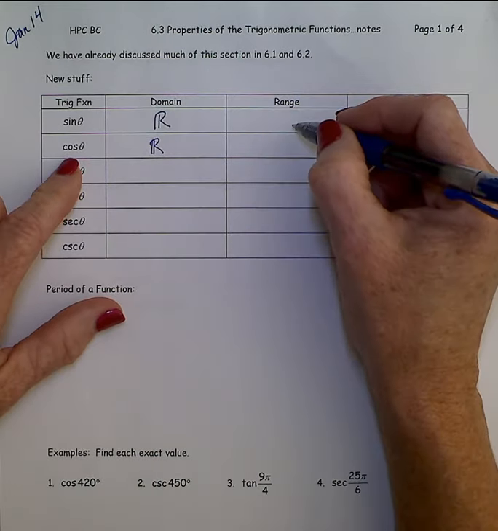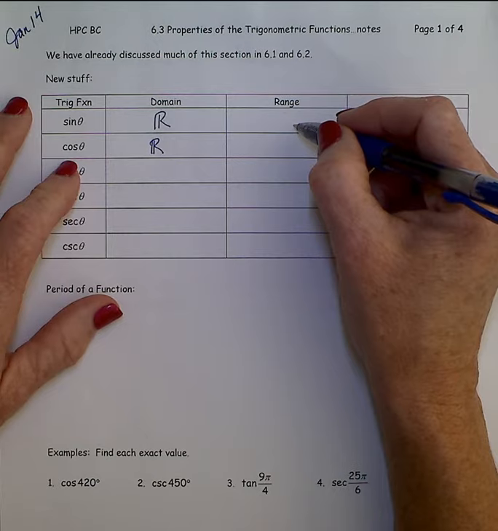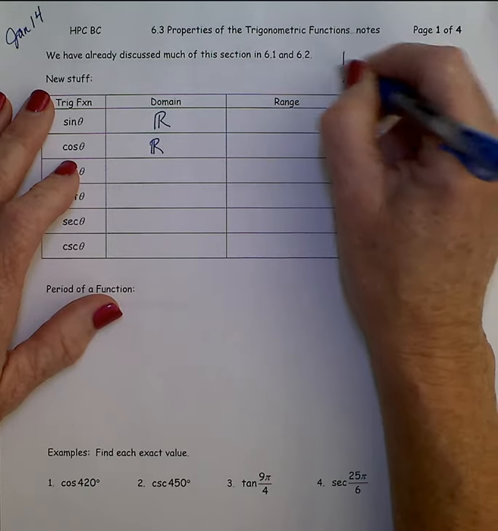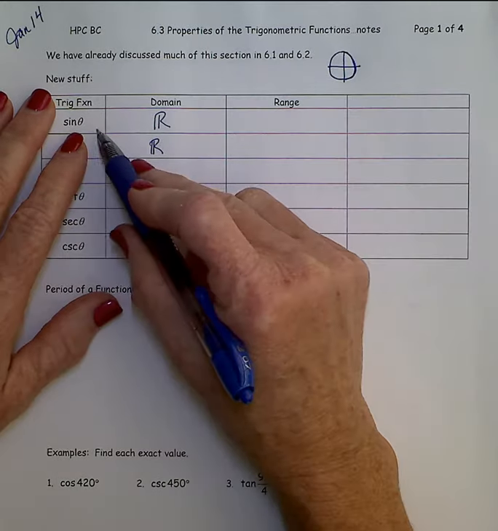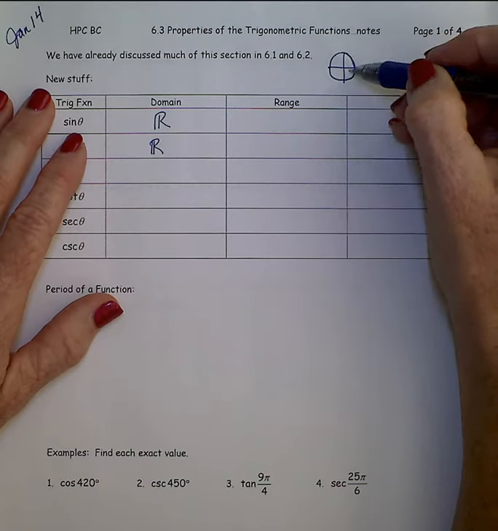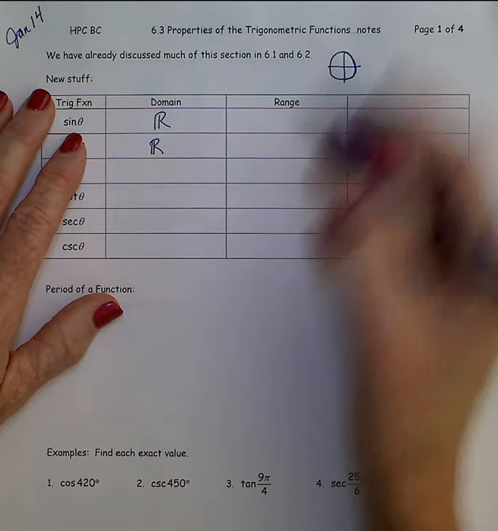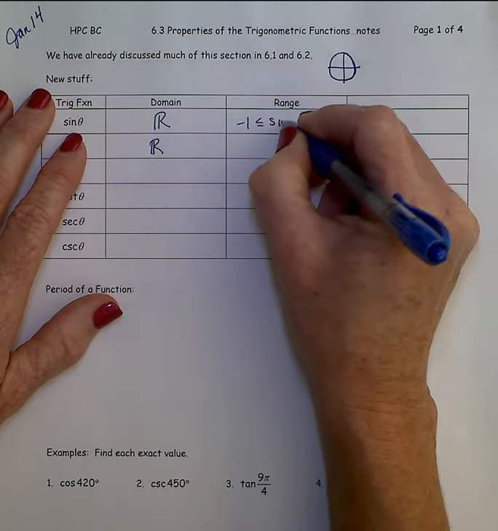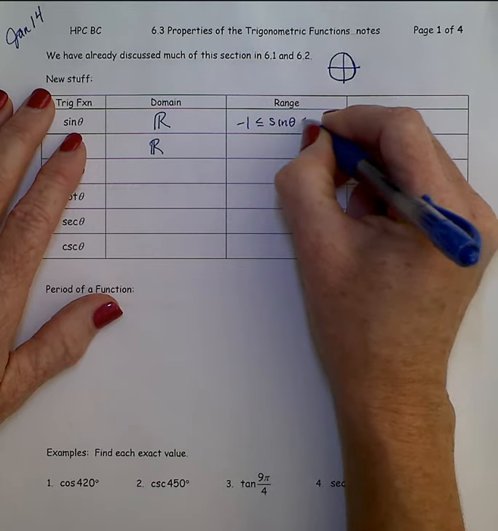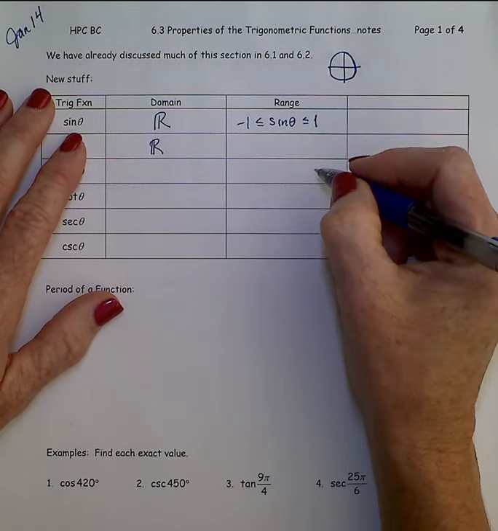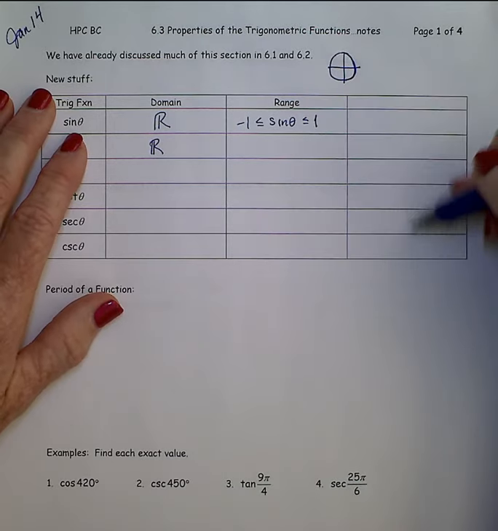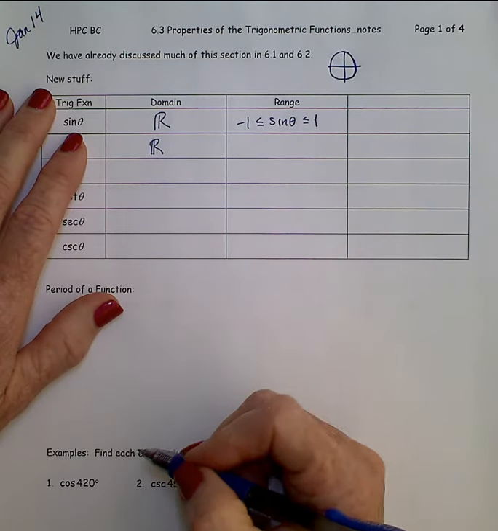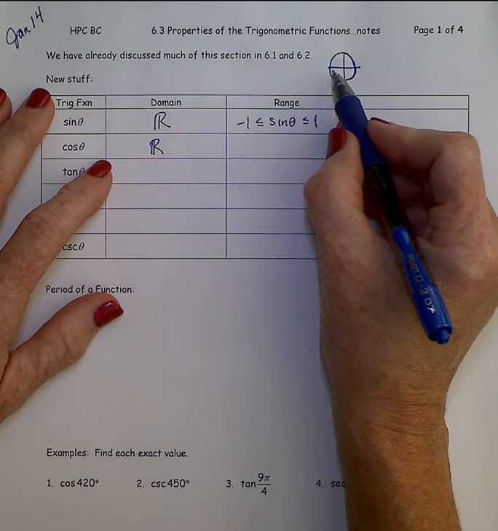Range says what kinds of answers can you get out? And if we think about the unit circle, for sine, that's y-coordinates off of the unit circle. Radius is 1. The y-coordinate has to be between -1 and 1. So sine has to give an answer between -1 and 1. Remember, you're giving y-coordinates off of the unit circle. We're going to leave this column blank for a couple of minutes here. Cosine, same idea. You're looking at x-coordinates here.